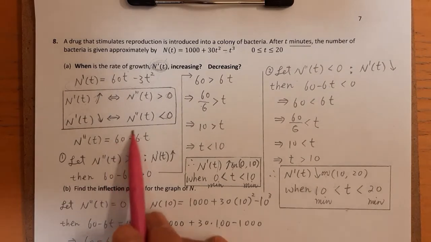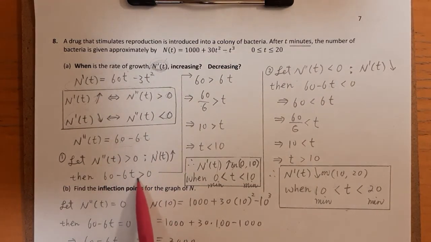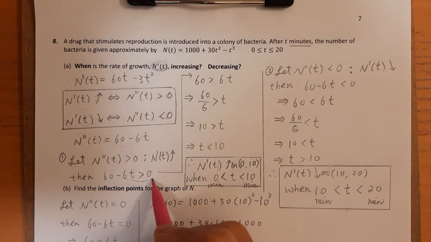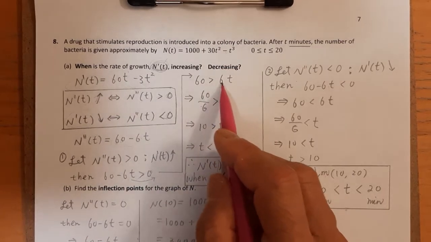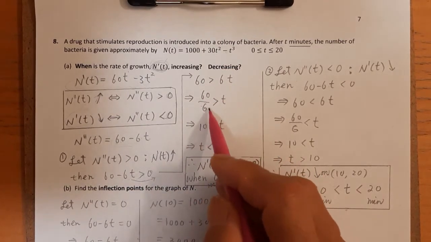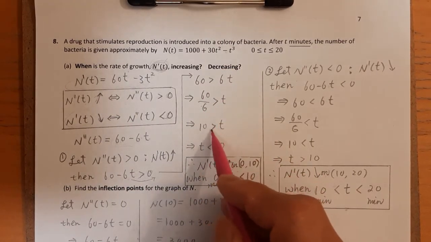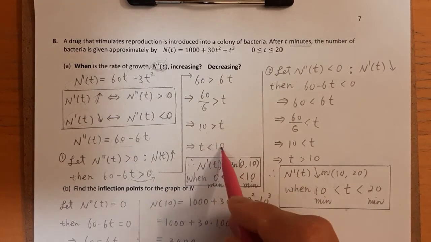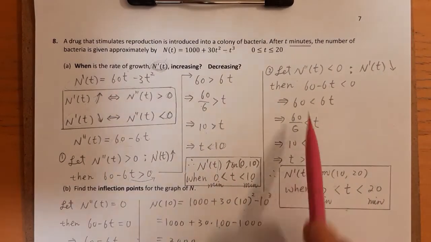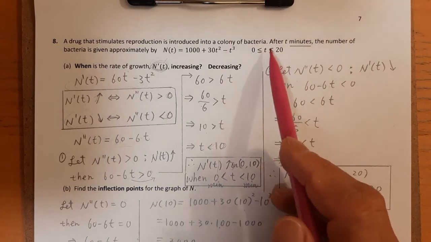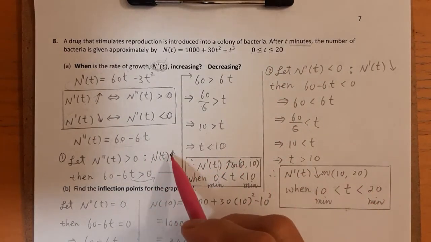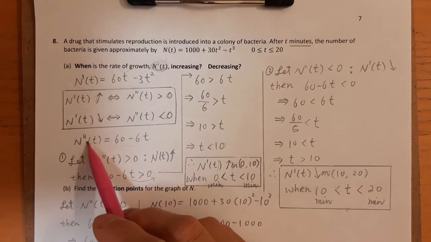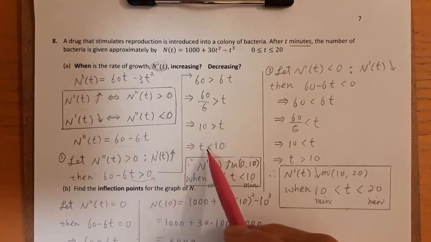So if you let this be greater than 0, solve for t. You move this over, change the sign, and get 60 greater than 6t. Divide by 6, and we get 10 greater than t, rewritten as t less than 10. And since t is greater than or equal to 0, for increasing, since this is positive, we get t is less than 10.